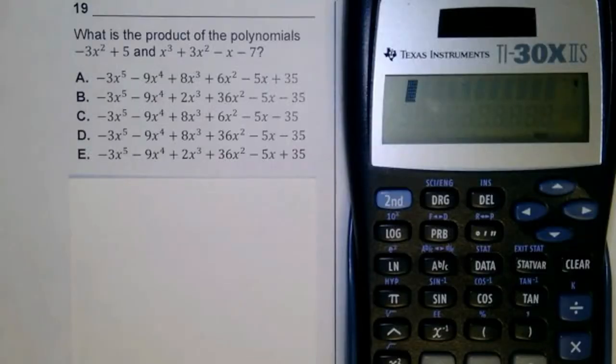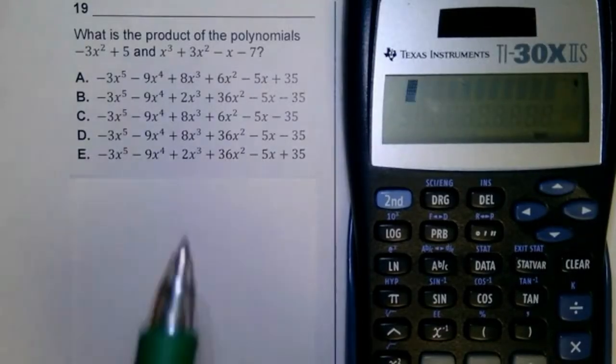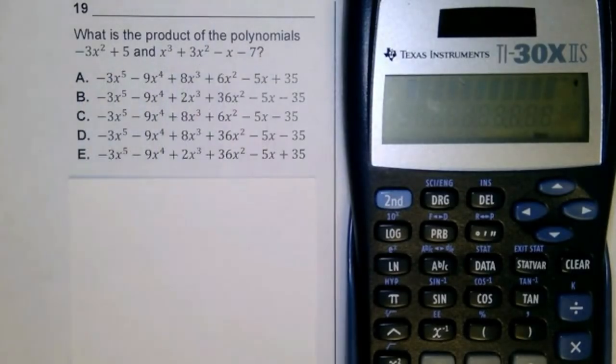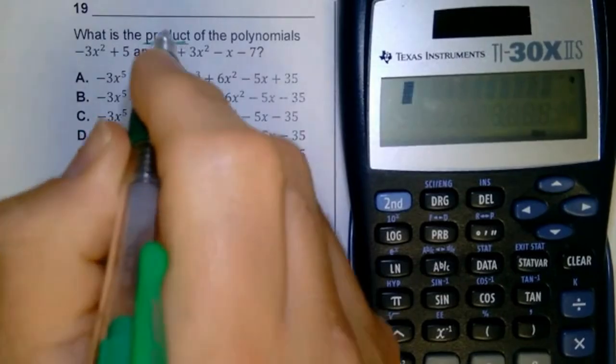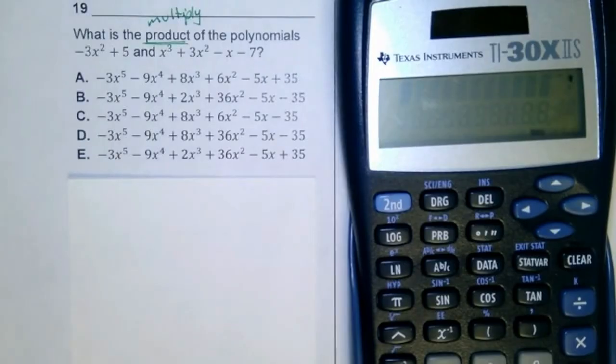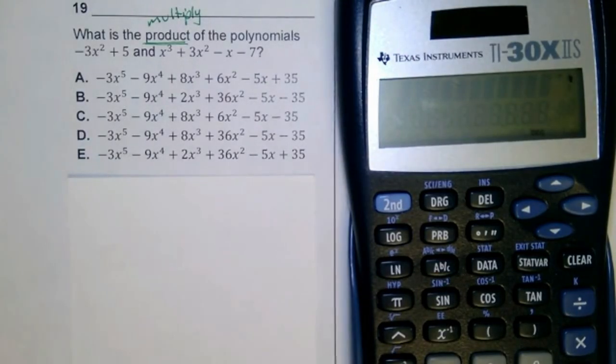Question 19 is asking us, what is the product of the polynomials blank and blank? You need to know this word product. Product means to what? Multiply. So there's different ways to multiply, and there's different ways to approach this question.